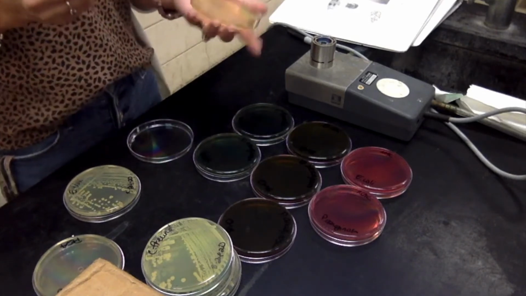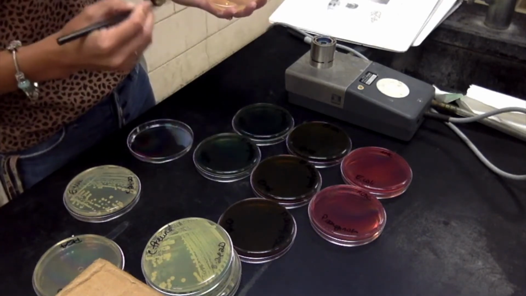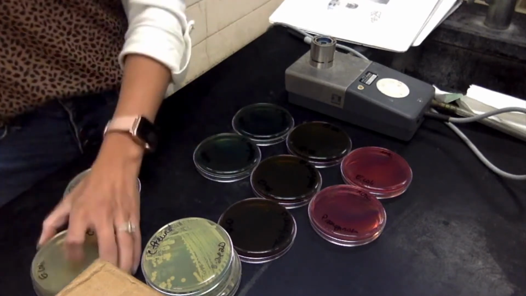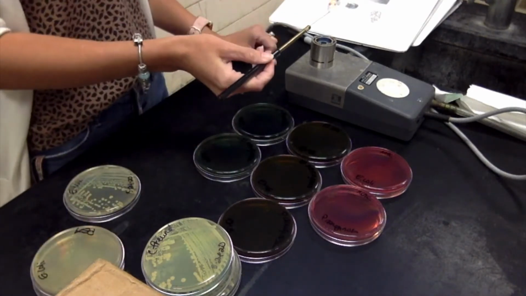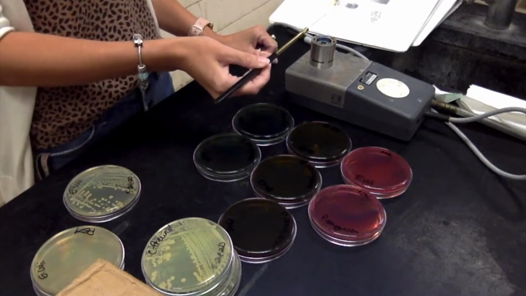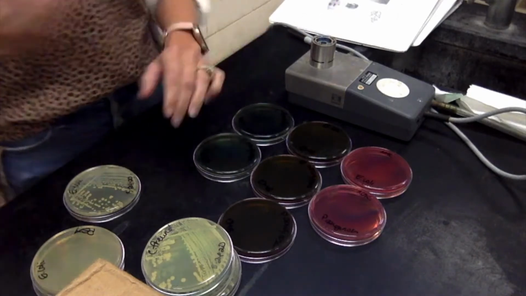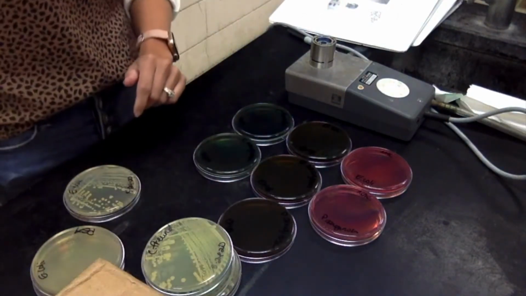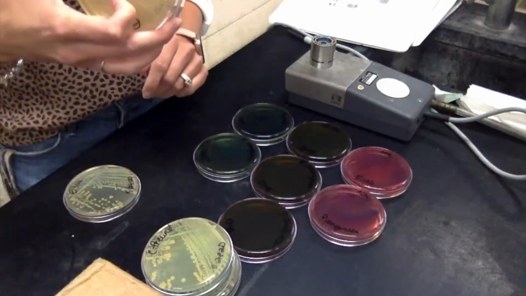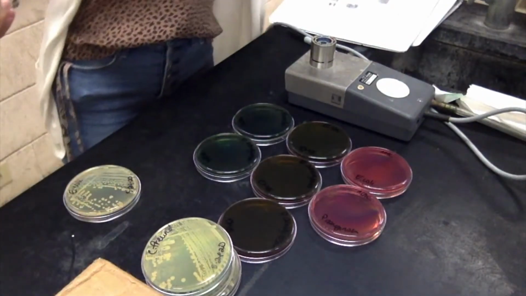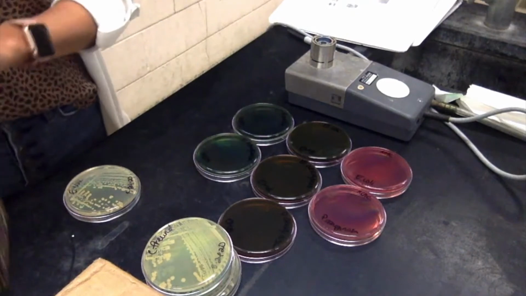And if you notice, I don't reflame my loop between 2 and 3 because I simply flip my loop over. If you flip the loop over, then you're using a new fresh side that doesn't have any bacteria on it. Alright, so my 2 PEA plates are done, so I'm going to add those to my box.